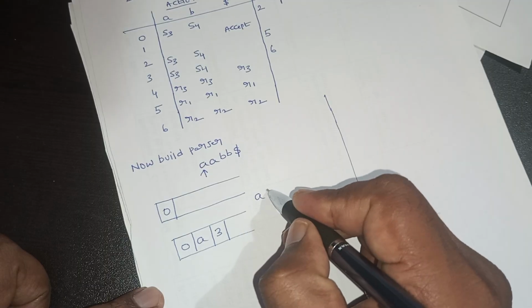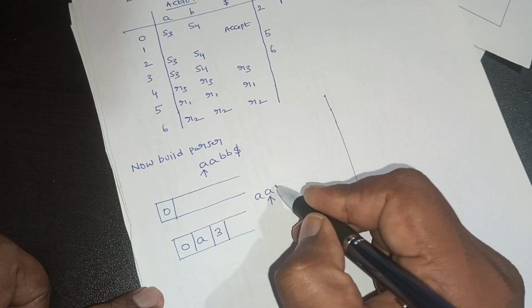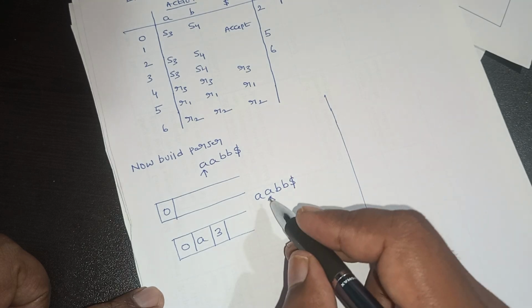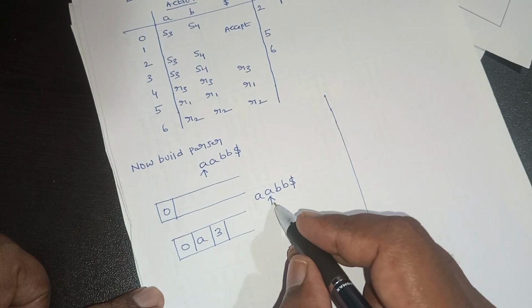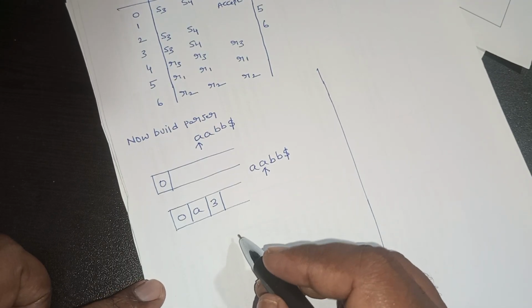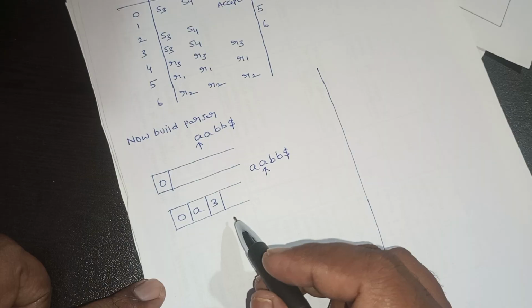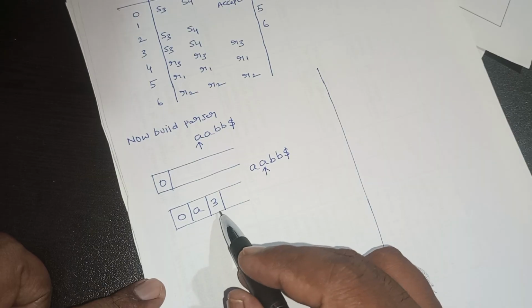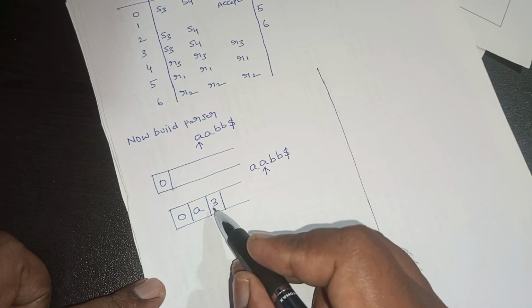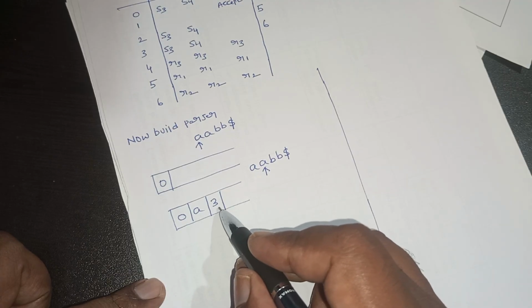Then the input is A A B dollar, and I am shifting the pointer from here to here. Now what is the top of the stack? It is 3.